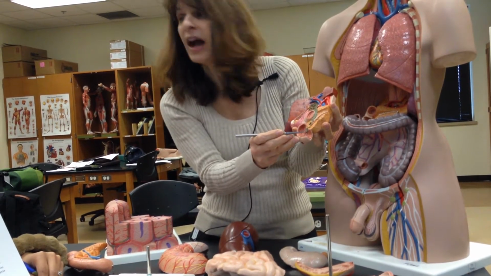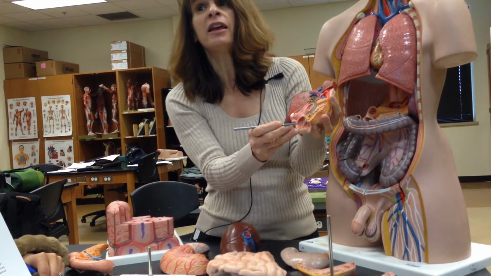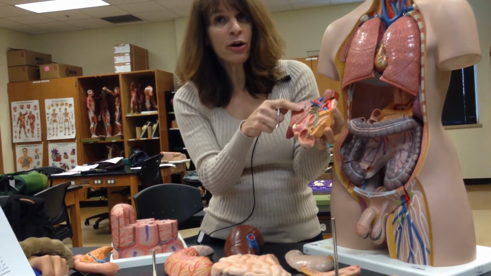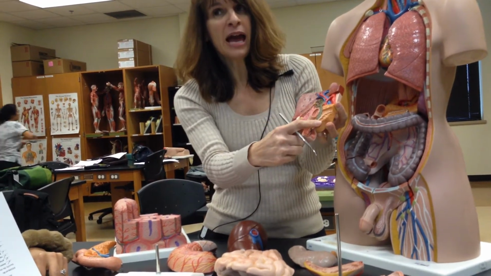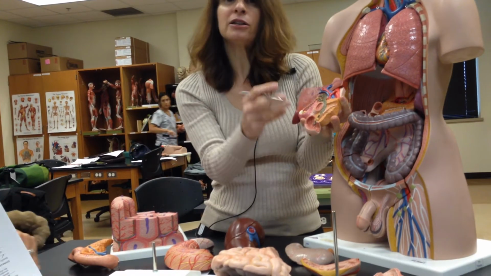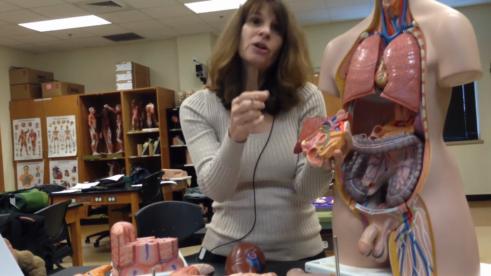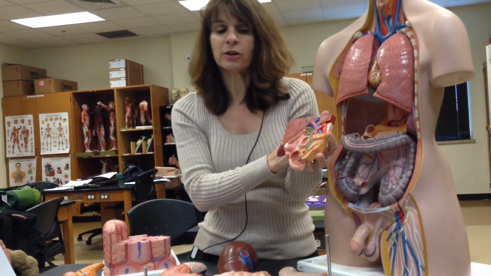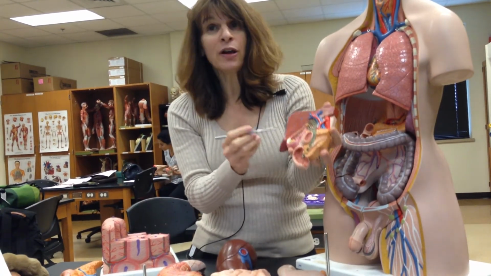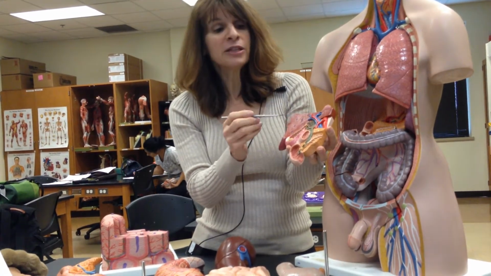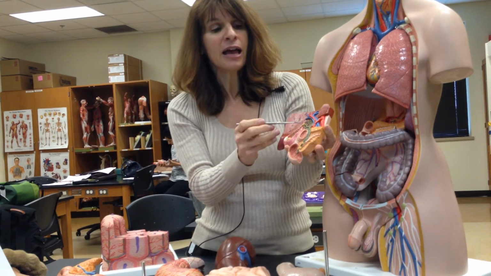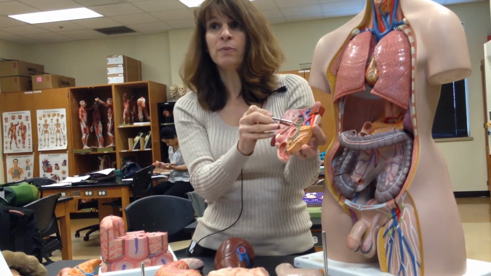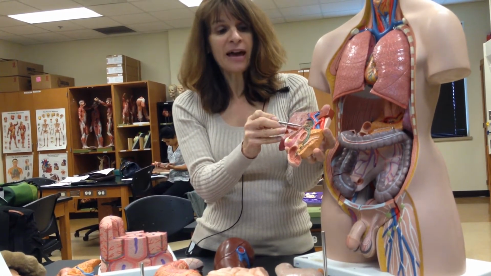Okay, so see where the bile duct and the main pancreatic duct are coming together? That swelling, that region would be called the hepatopancreatic ampulla, and the sphincter is called the hepatopancreatic sphincter. Okay? And then if we look at this model here, this is a nice one for asking the ducts. See, coming from the right side, this would be the right hepatic duct.